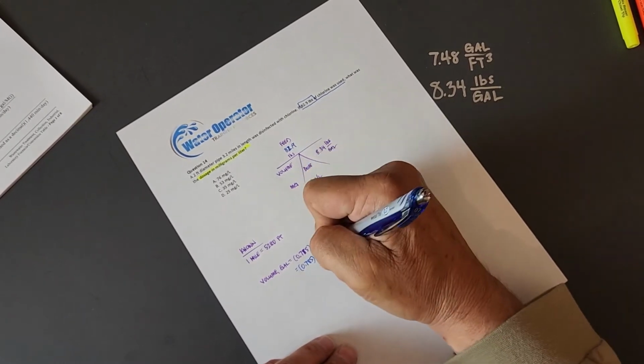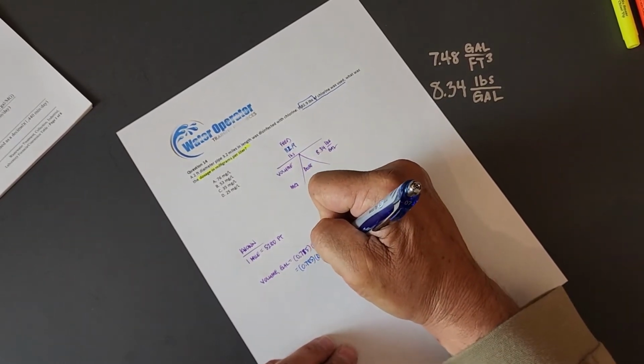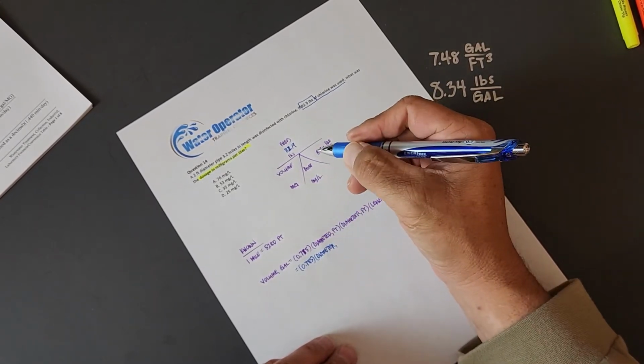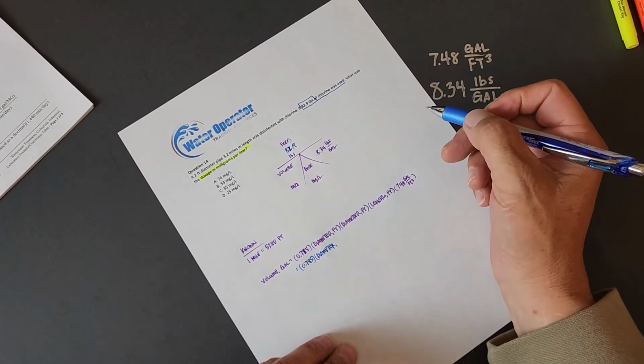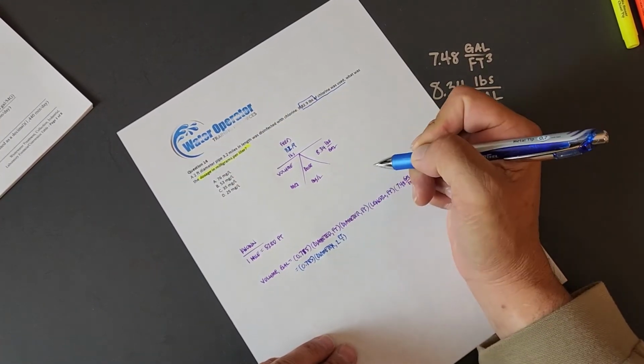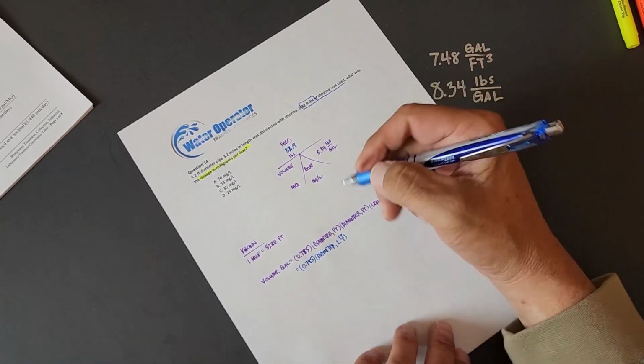0.785 multiplied by the diameter, which is 2 feet in diameter. 2 feet over 1. Wow, this is a 2-foot diameter pipe. That's a heck of a pipe.